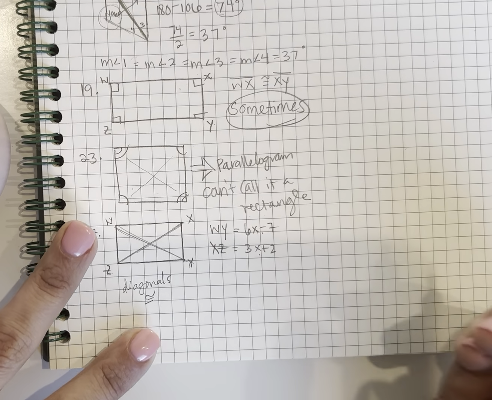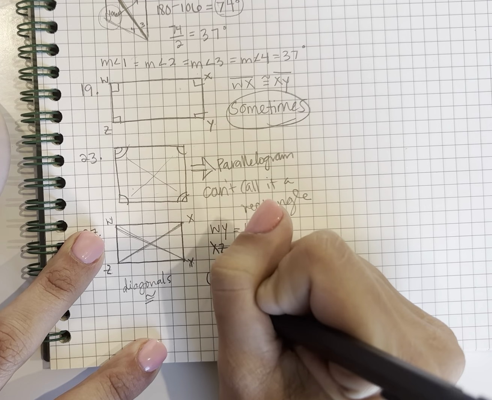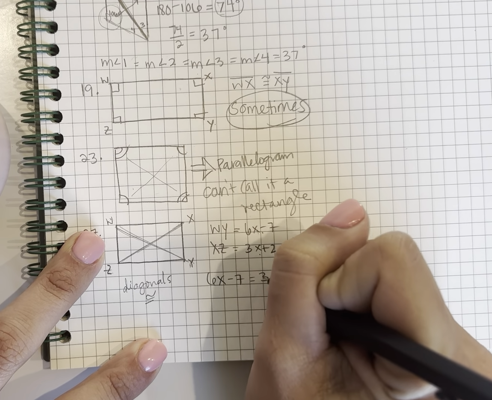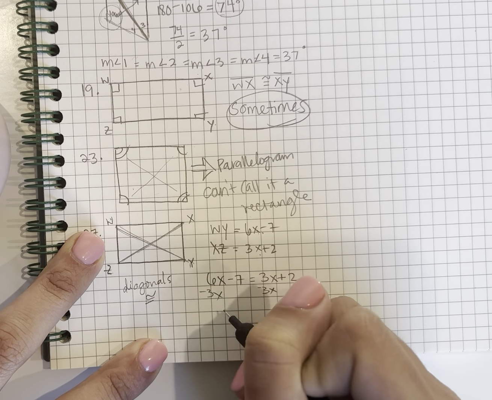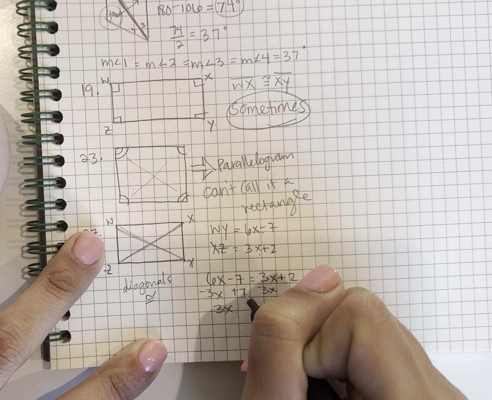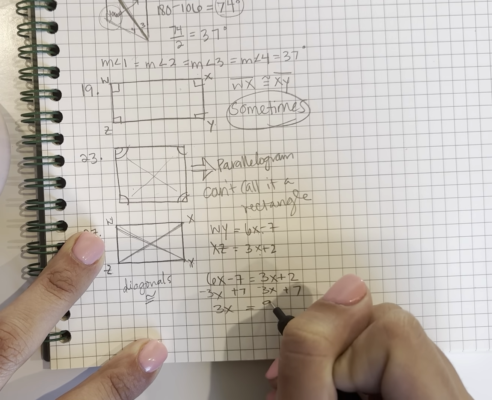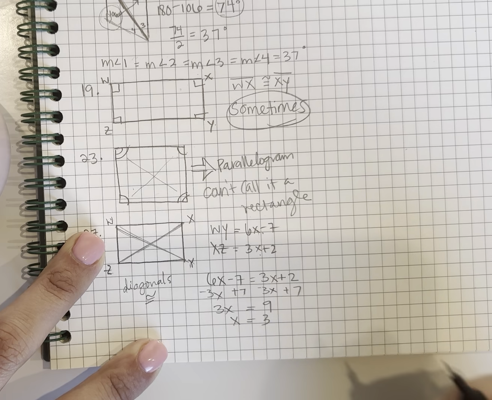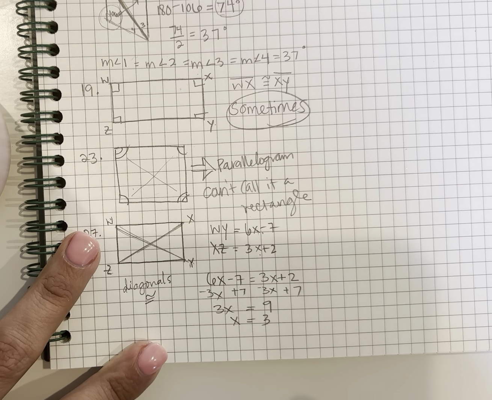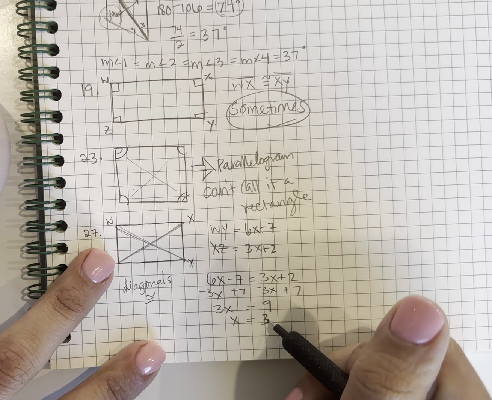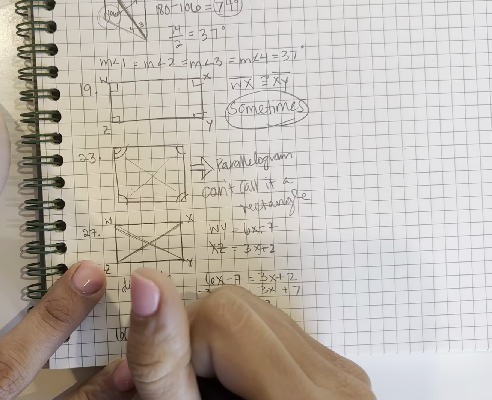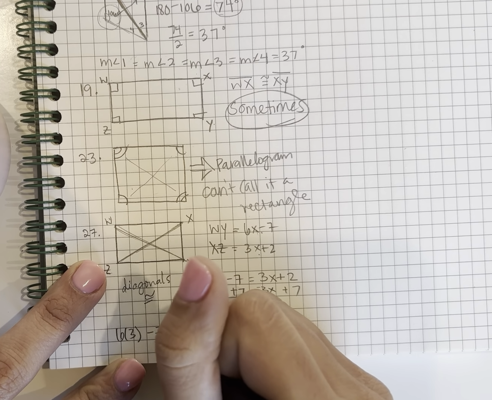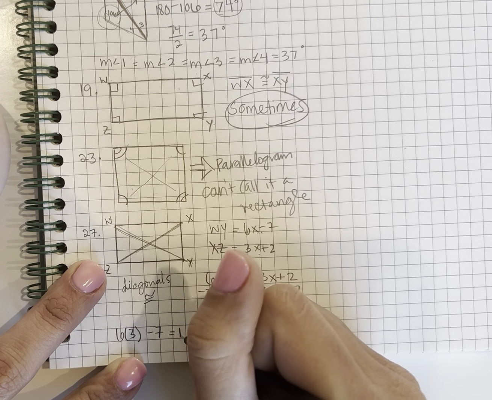So we set these equal to each other. Subtract the 3x from both sides. Add the 7 to both sides. So x is equal to 3. And then they didn't want x. They wanted the lengths of the diagonal, so I have to plug 3 back in here. 6 times 3 is 18, minus 7 is 11.